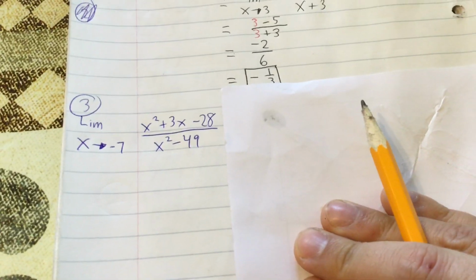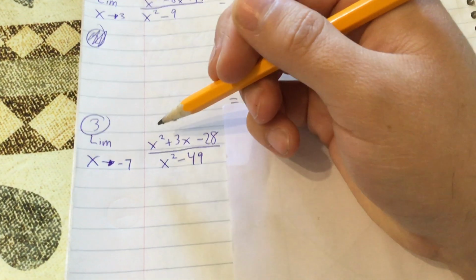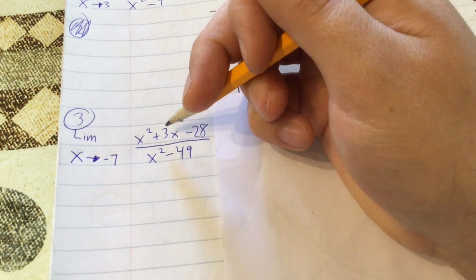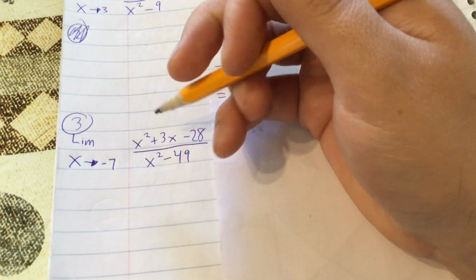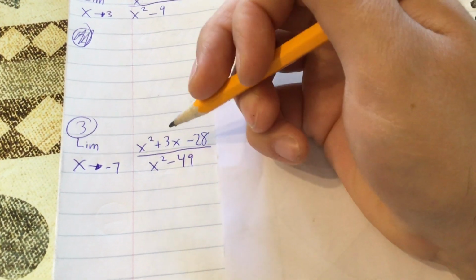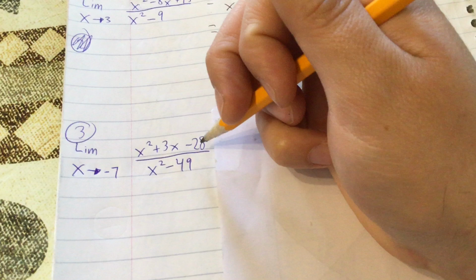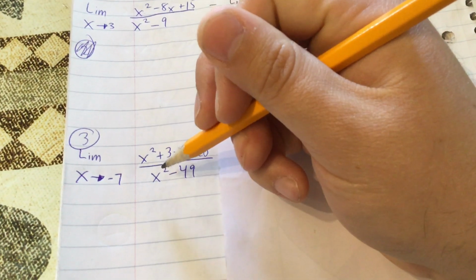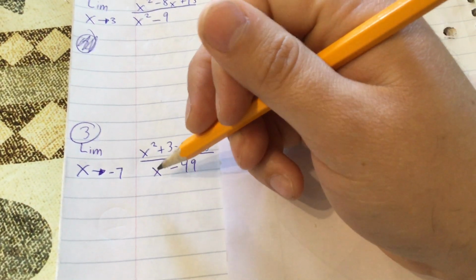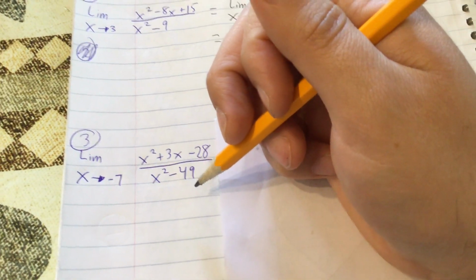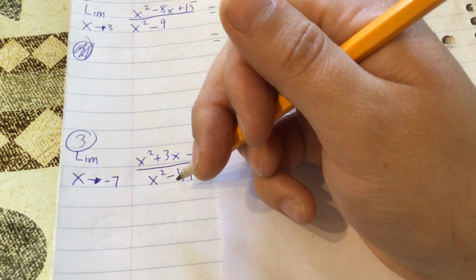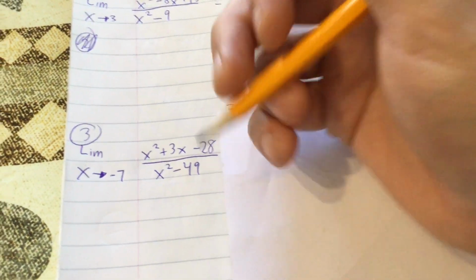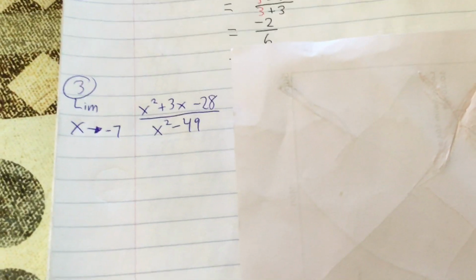Final one. We plug in x equals negative 7. We get negative 7 quantity squared plus 3 times negative 7 minus 28 over x squared minus 49. We get 49 minus 21 minus 28, or 0. Negative 7 quantity squared minus 49, that'd be 49 minus 49, or 0. So we get a 0 on the top and a 0 on the bottom, therefore there's a hole in the graph. So if a 0 over 0 creates a hole in the graph, that's what's called an indeterminate form.